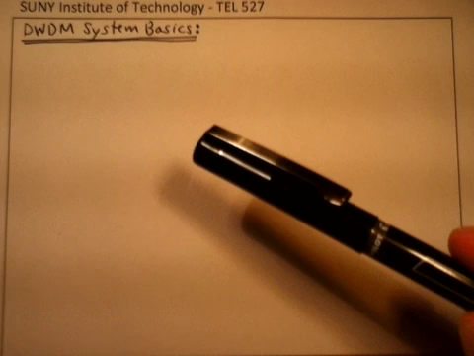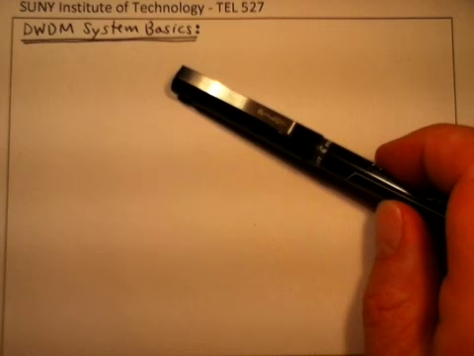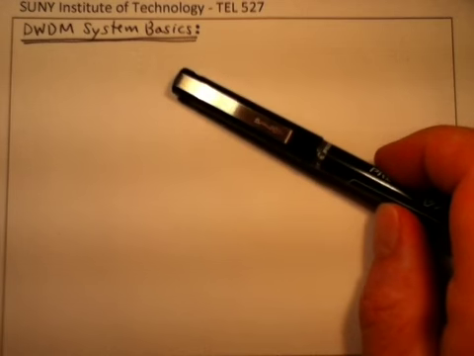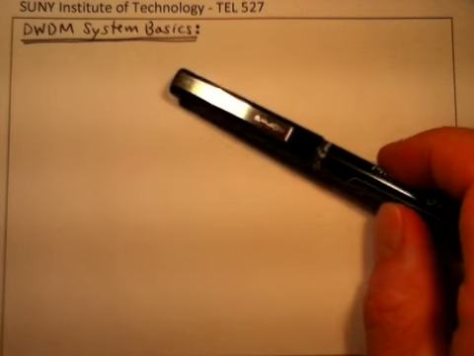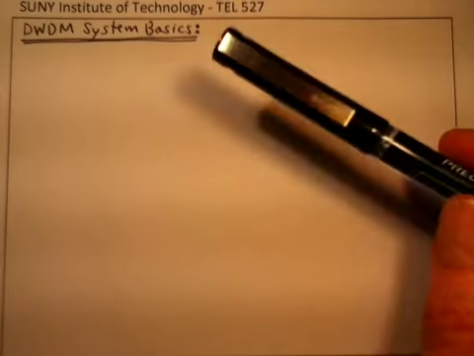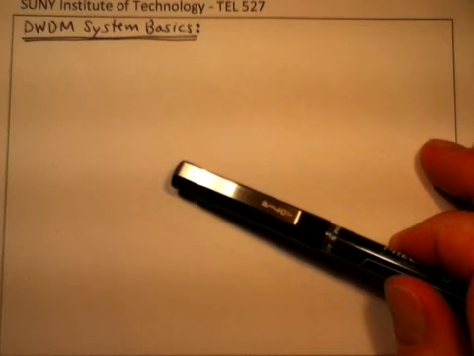So what I'll do here is give you the overview of DWDM systems, and try to make this relevant to the Cisco ONS 15454 system, and use this as a lead-in to going over some of the details of that Cisco system.